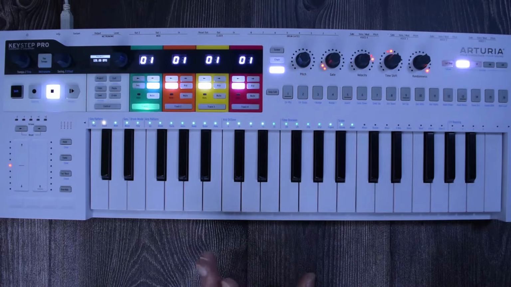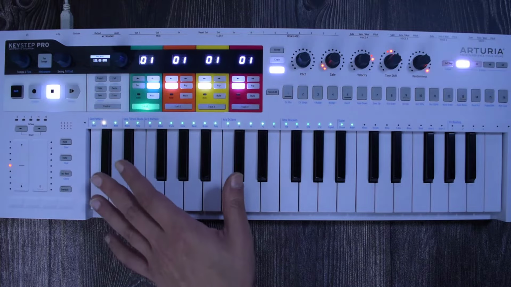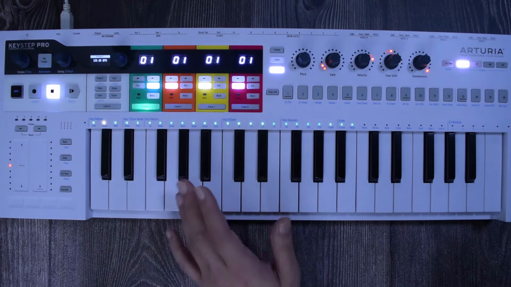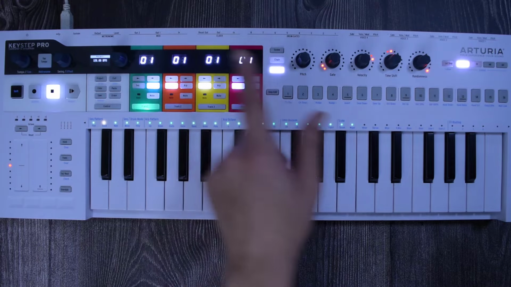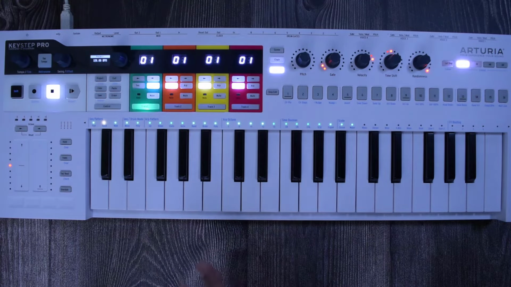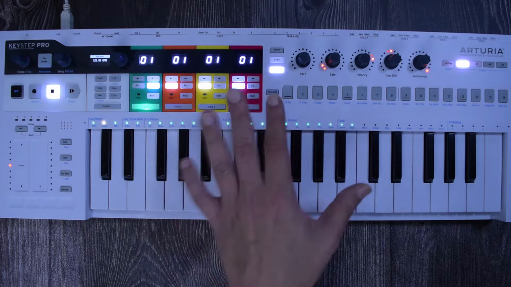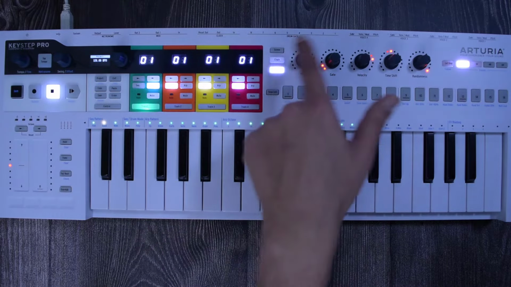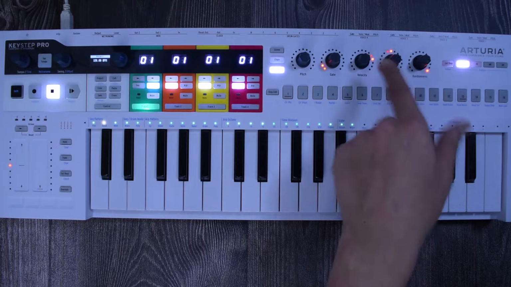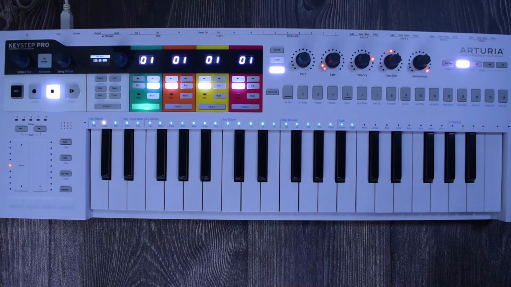So the main idea of this guide is to learn how to create patterns and how to use the tracks and everything else, not so much how to connect it to different devices. Still, if you want me to record a video just connecting this device to different synths using the drum gates or the voices out, just let me know down in the comments.